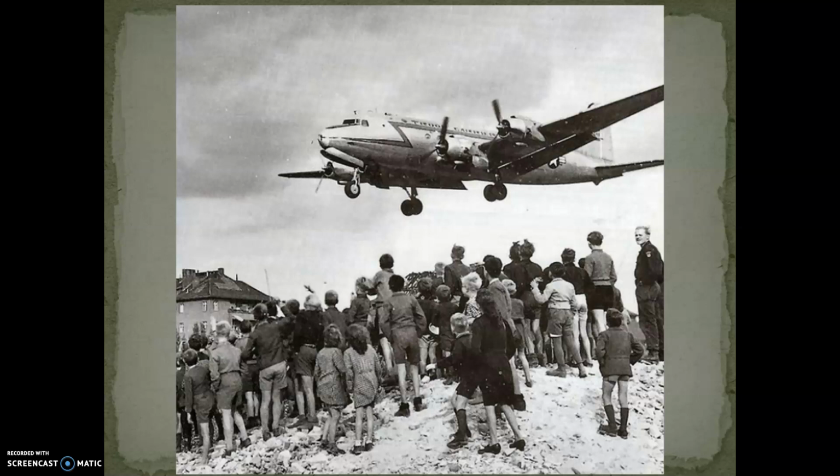And so the United States and Great Britain refitted their bombers and started running round-the-clock runs to go over West Berlin. You can see in a picture here, people awaiting this, they would airdrop with parachute supplies, food, medical supplies, clothing, toys, and all sorts of necessities to help the people of West Berlin to continue fighting it out.